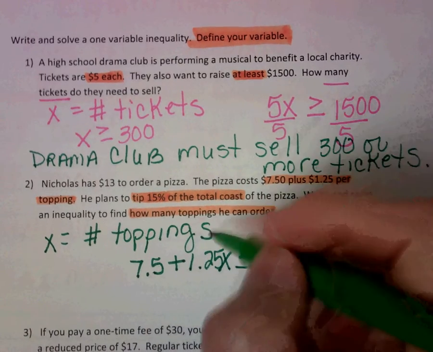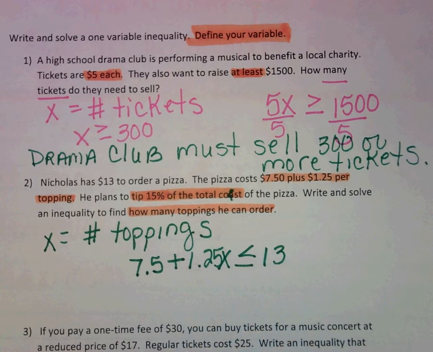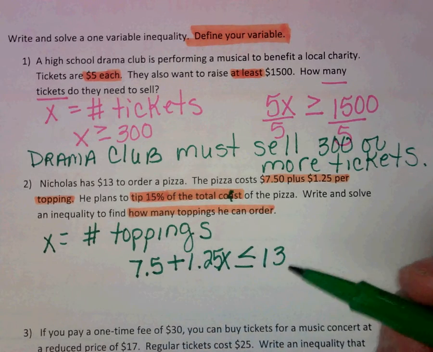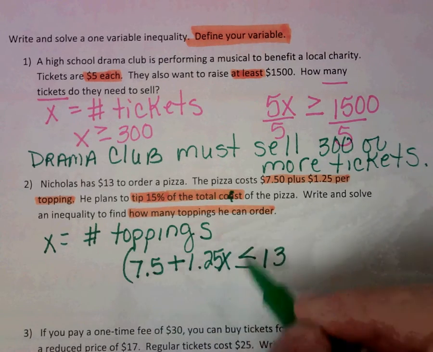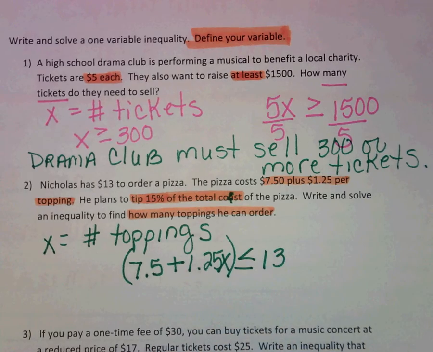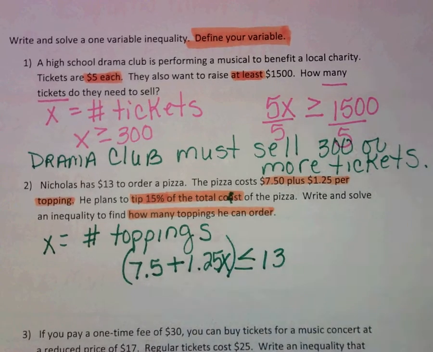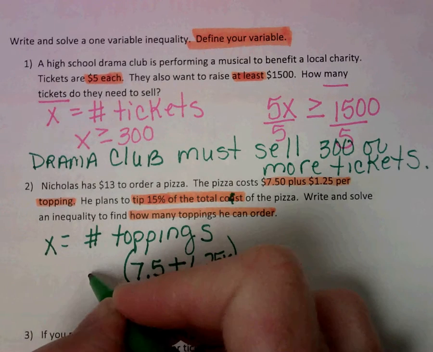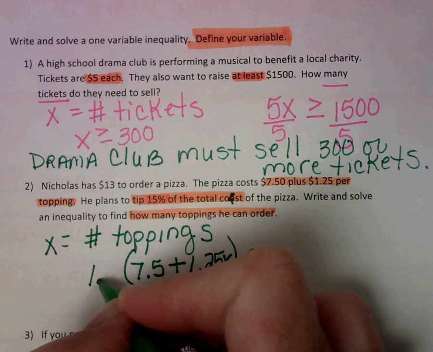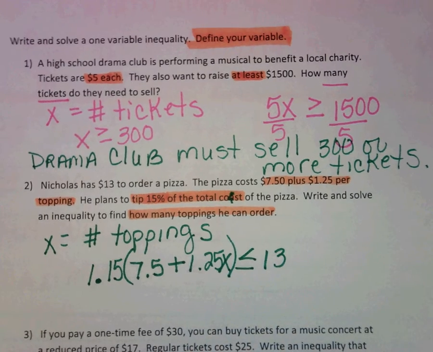And there's a typo there. 15% of the total cost. So this is a little bit trickier. We could just multiply all of this by 15%, but that would only give us the tip amount. I want to know the total cost with the tip. So we would actually multiply by 115% or 1.15. And so that's what our inequality would look like.